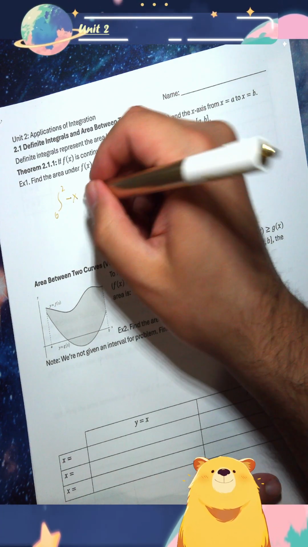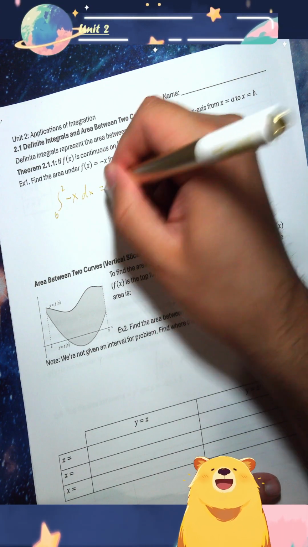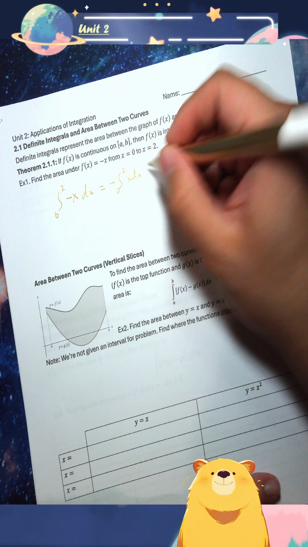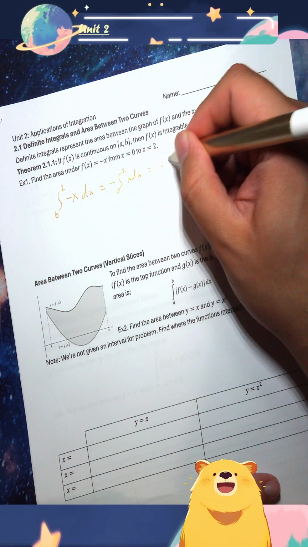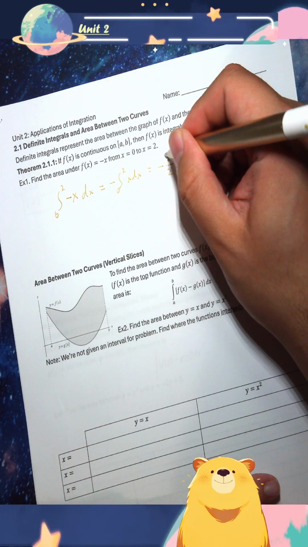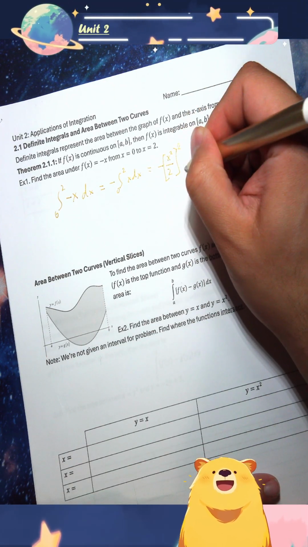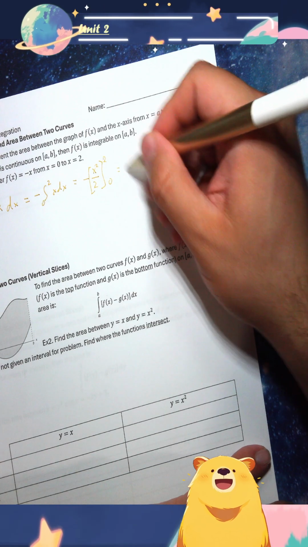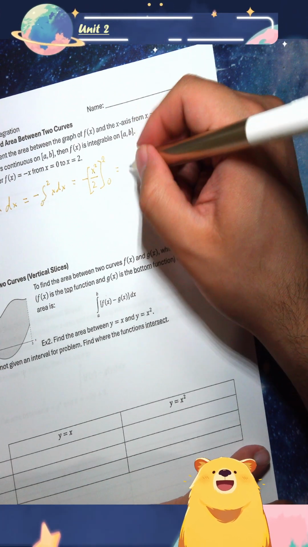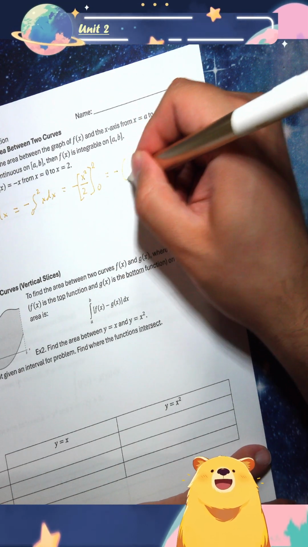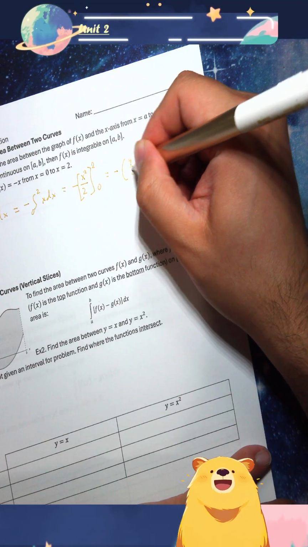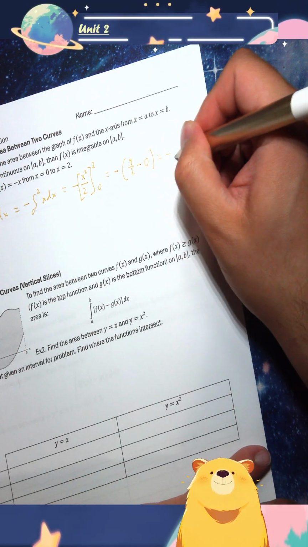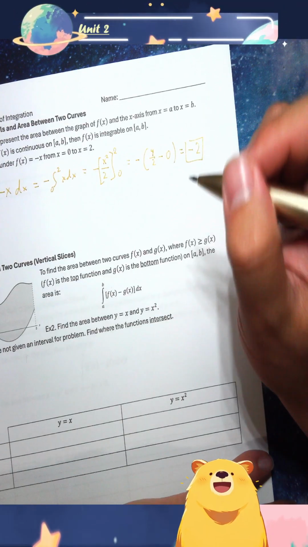First I can take out the negative, and then this is just a power rule, so negative x squared over 2 in parentheses, from 0 to 2. Then we plug in 2 and we plug in 0, and we have 4 over 2 minus 0. That's just 2, and then we just have a negative 2 as our full answer.